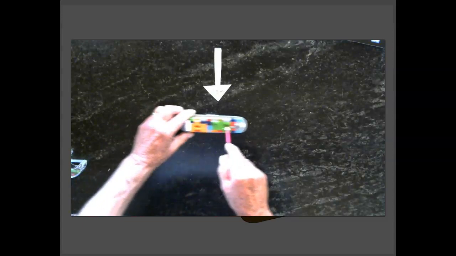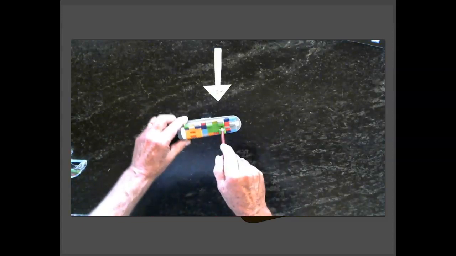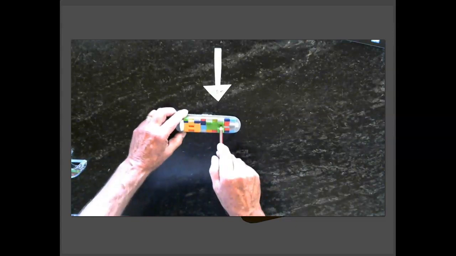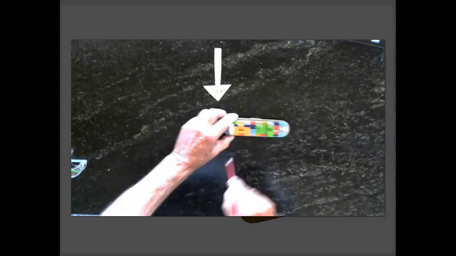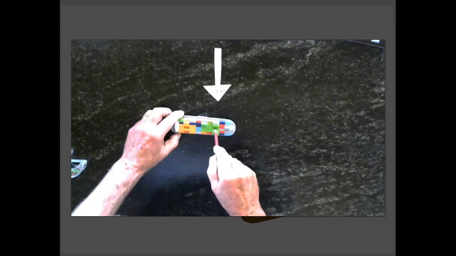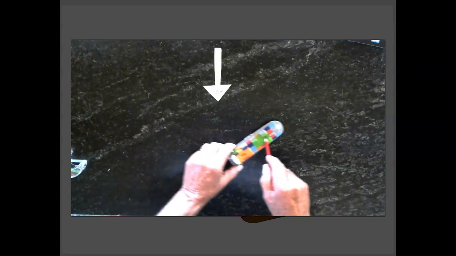The ship wants to go straight. The wind wants to do this. It also wants to set it down. So now we've got longitudinal, we've got sideways, and we've got rotational. The net result would be something like this.